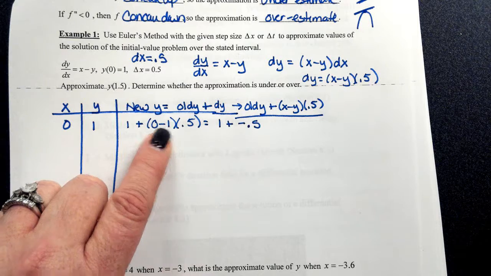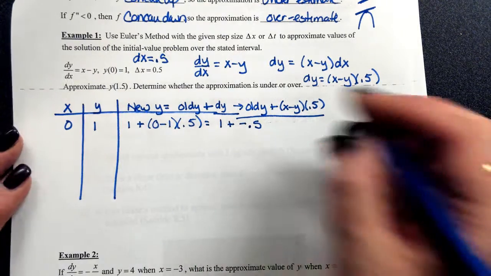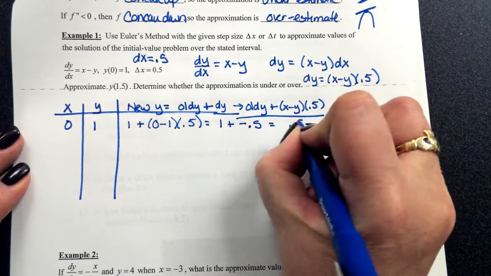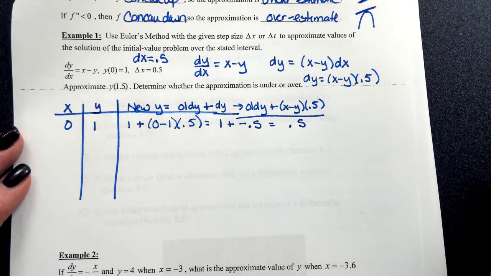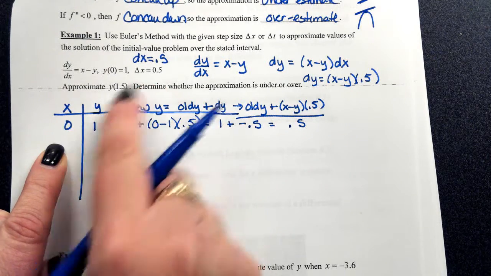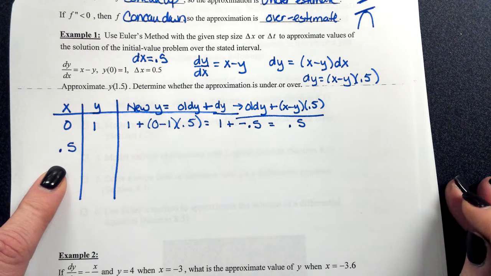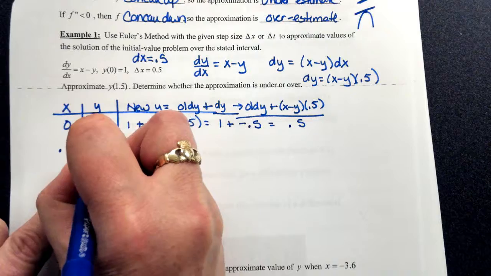Negative 1 times 0.5 is negative 0.5, plus 1, so my new y is going to be 0.5. I know my change in x is 0.5, so my next x value is 0.5, and my new y value will be 0.5.